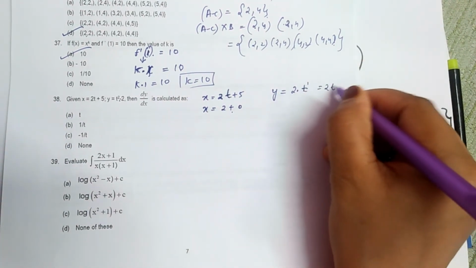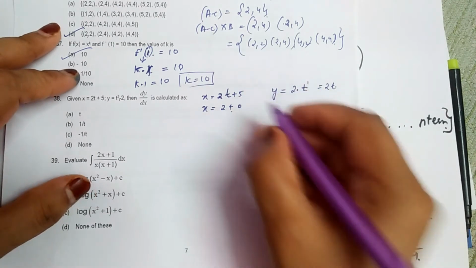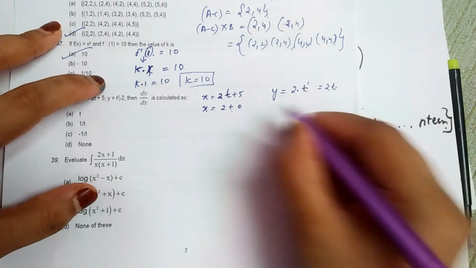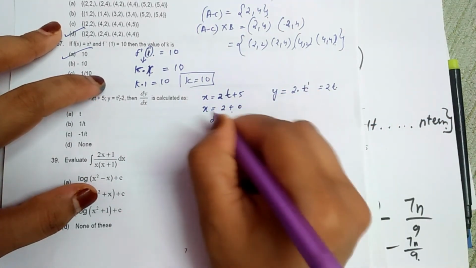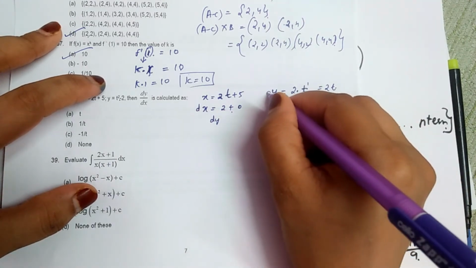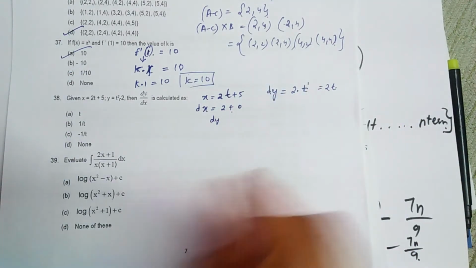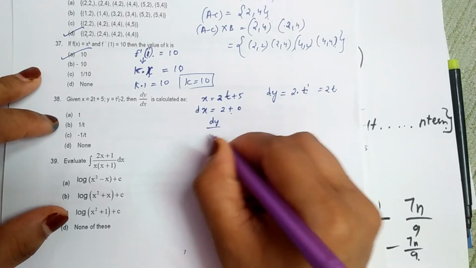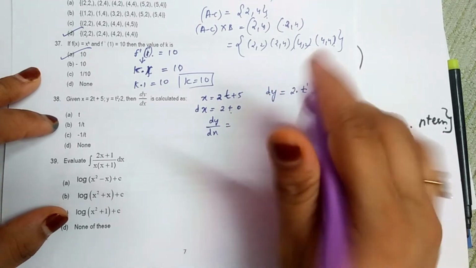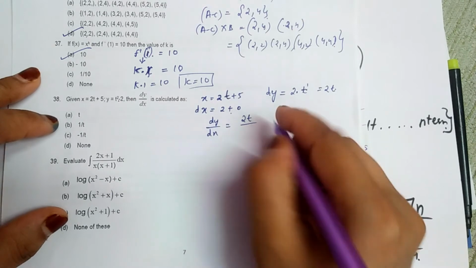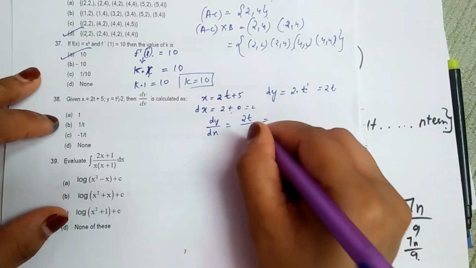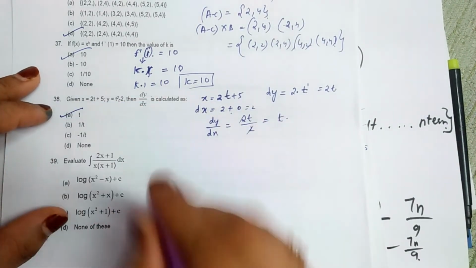Answer is 2t. Now it's very simple. It's asking dy by dx, sorry, this is dx and this is dy. dy by dx is equal to, dy is 2t and dx is 2. Answer is t. Very simple.